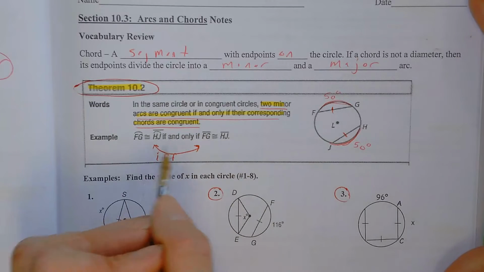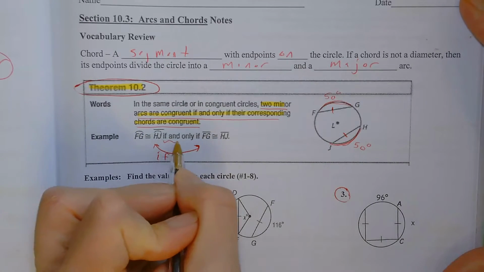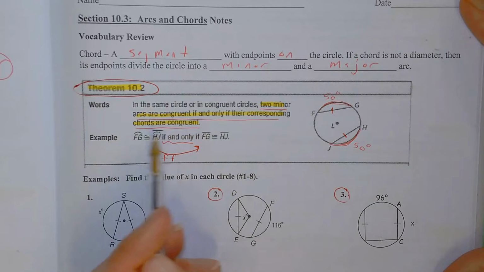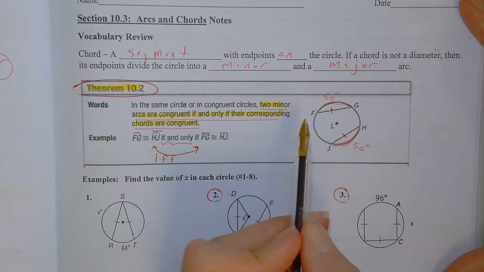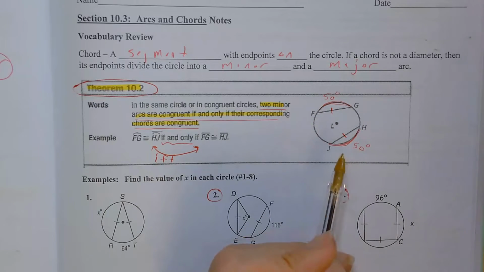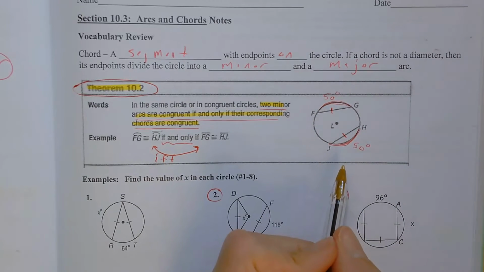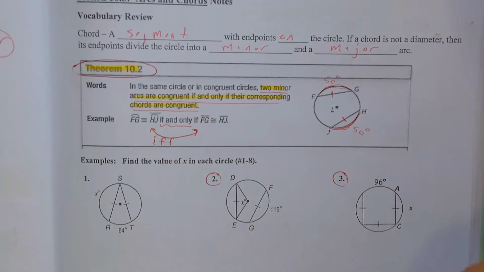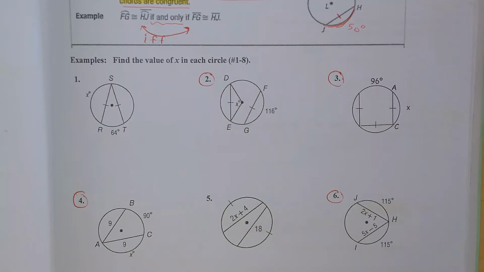Now, this theorem works both ways. You might remember from earlier in the year that if and only if is a biconditional, so you can use this forwards and backwards. That means I could also say if the chords match, then the arcs match, or if the arcs match, then the chords match. That's a very easy theorem to use. I've picked out a few problems that we're going to do together, and then you can go back and look at the other ones to see more examples.